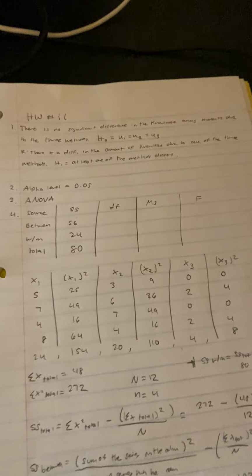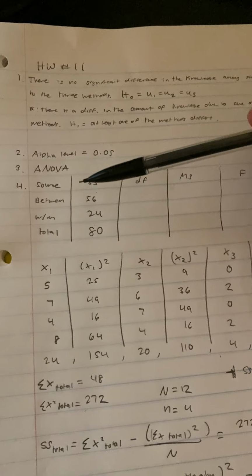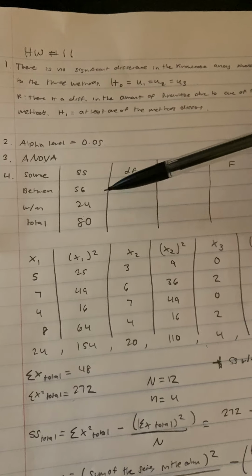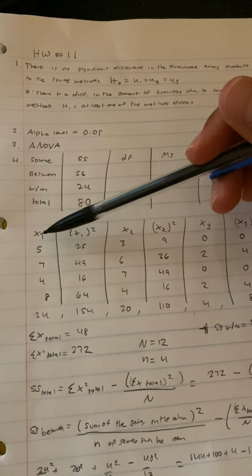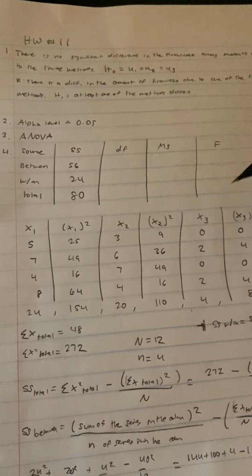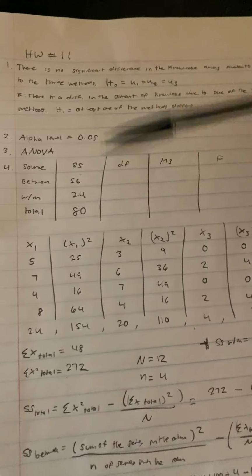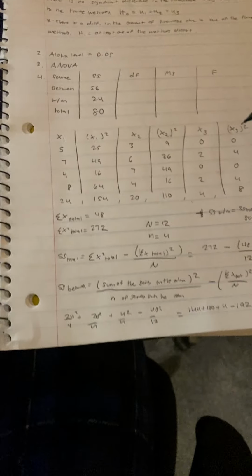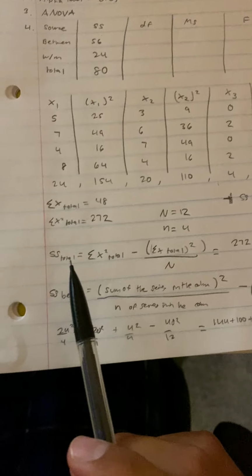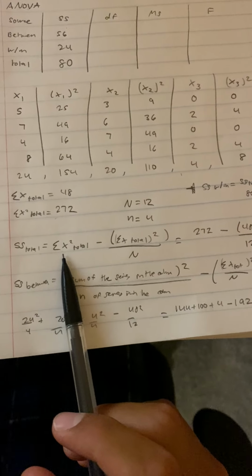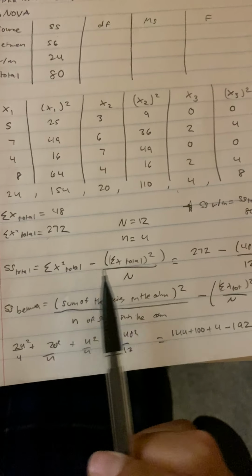And then for step 4, I began the calculations. I created a table here. We already found SS, still got to find these. Create another table here of each of the results. And then I squared each one, found the sum of each column right there. Here's some more numbers here. And then we found SS total. There's the equation right there.